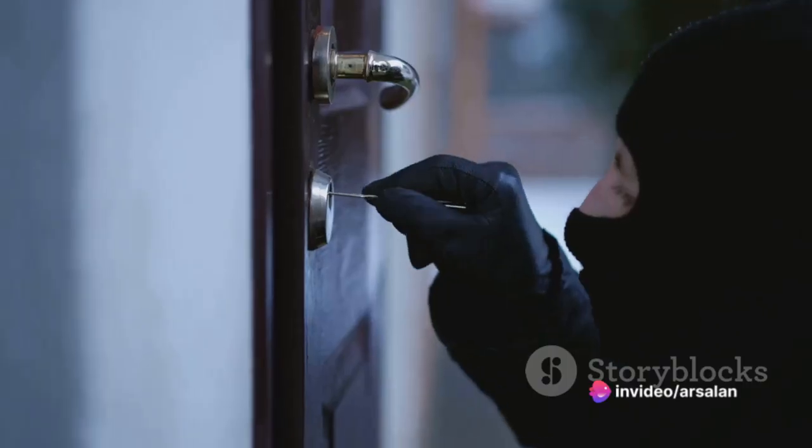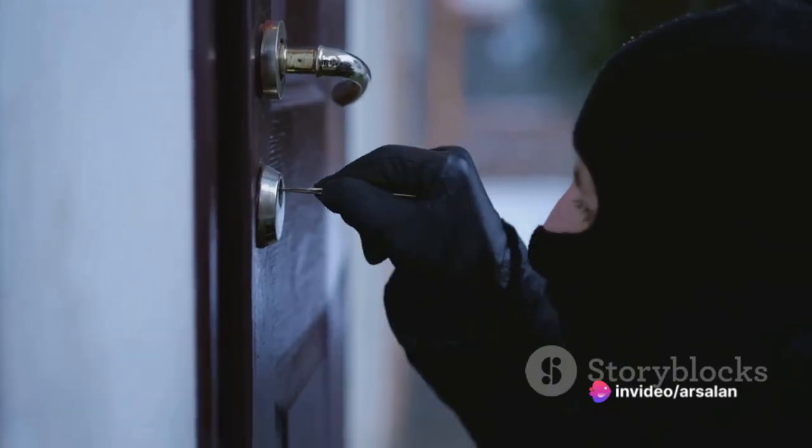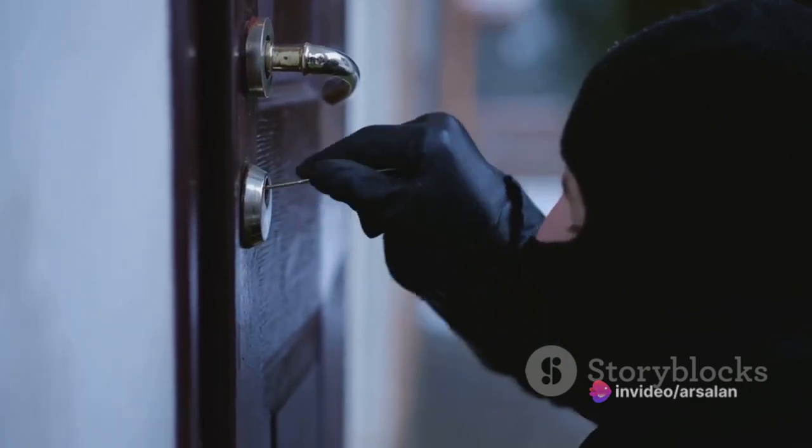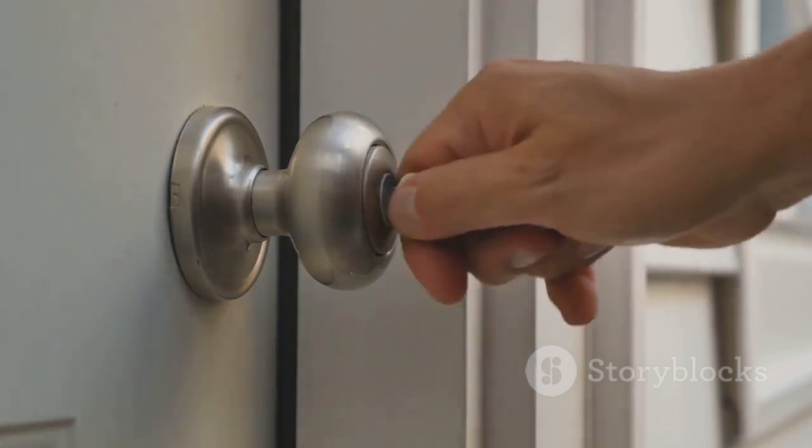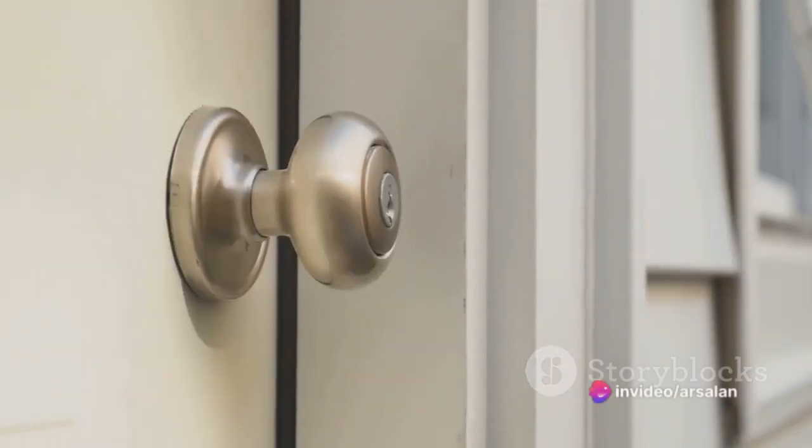Imagine your system without any security measures. It'd be like leaving your house with the door wide open. Anyone could walk in, take what they want, and wreak havoc. That's why security measures are not just important, they are indispensable.